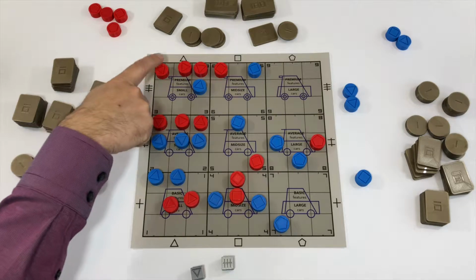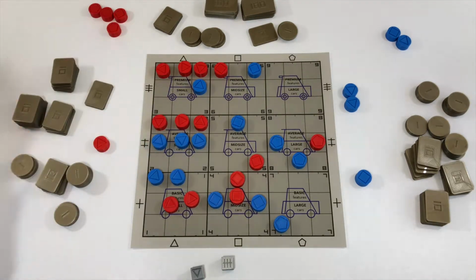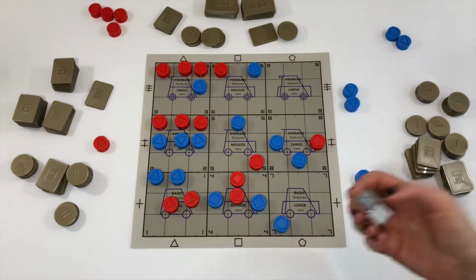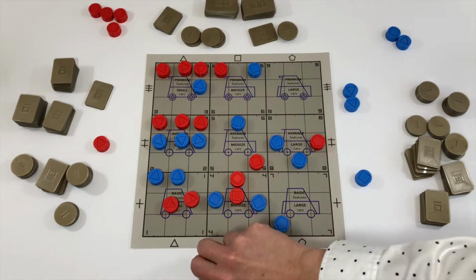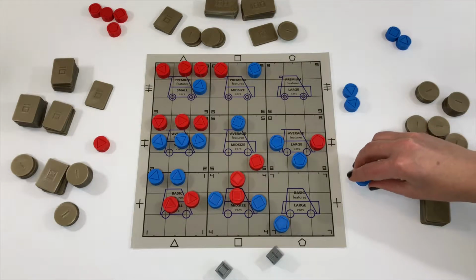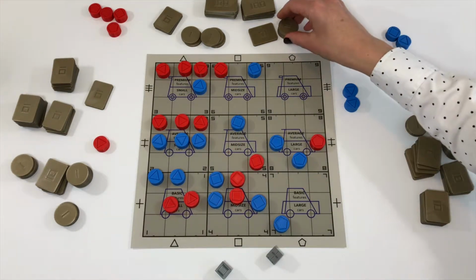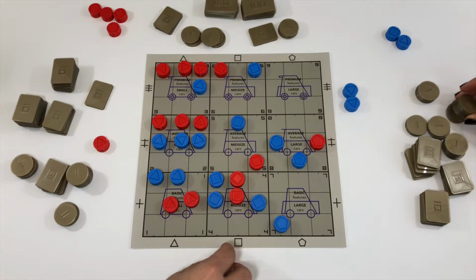So I'm only getting the bonus for this piece, but because I'm paying the investment, it's basically 0. 1 square. Okay, that's an investment of 4.